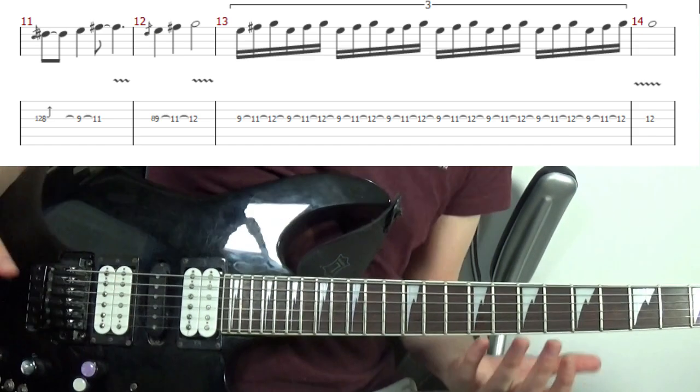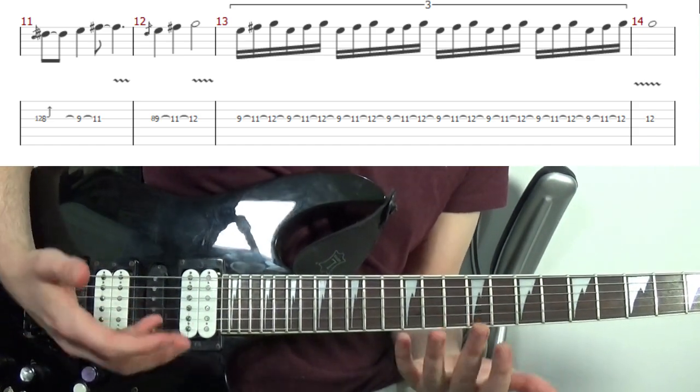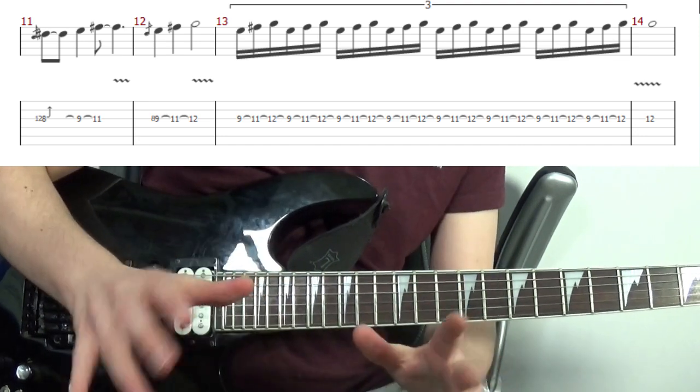You know, if you really want to go down the noise guitar route, you could even keep the hammers the same speed all the way through. There's lots of variables to play with here.